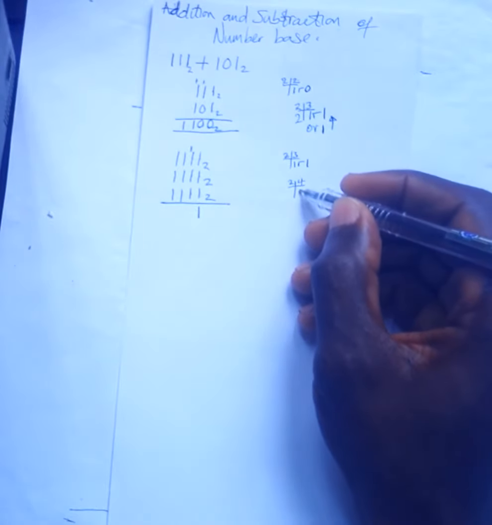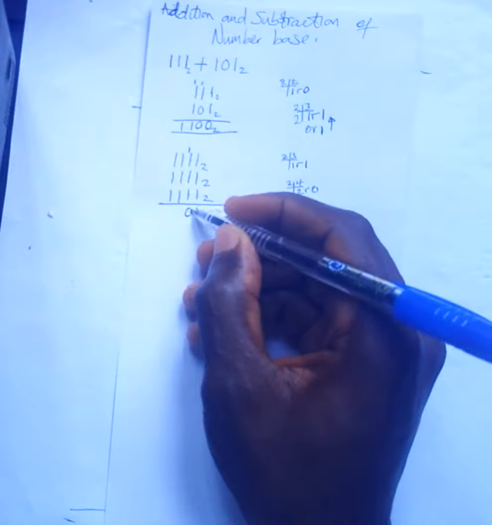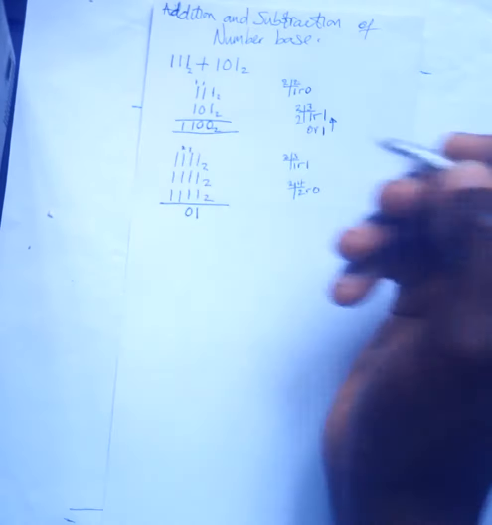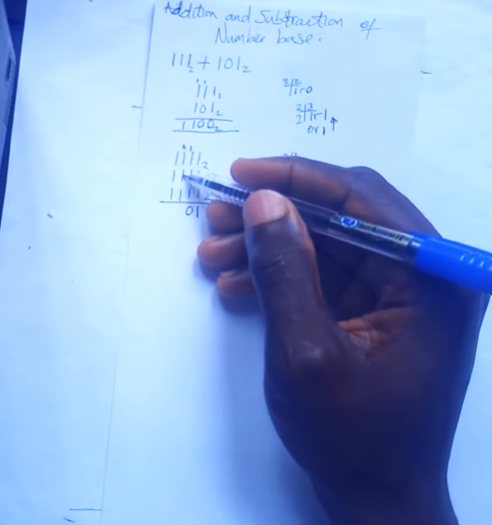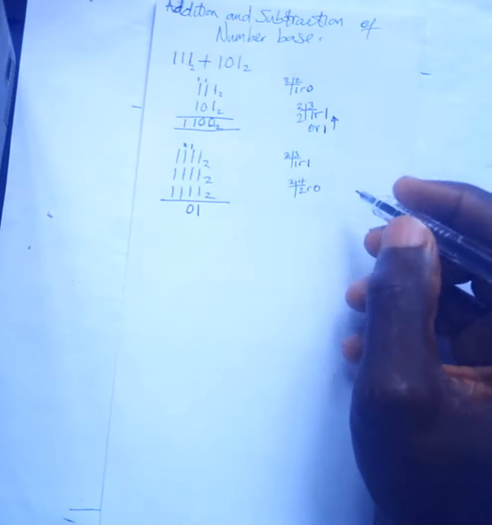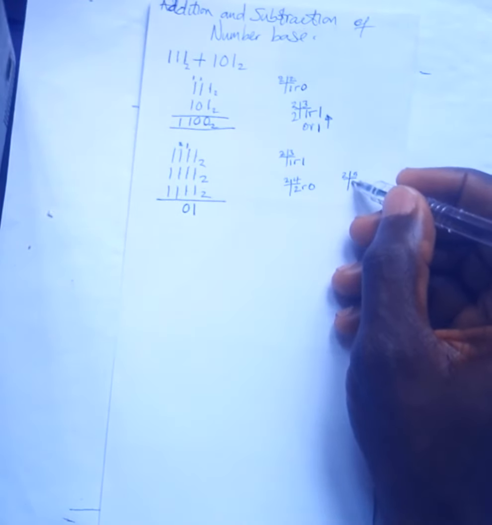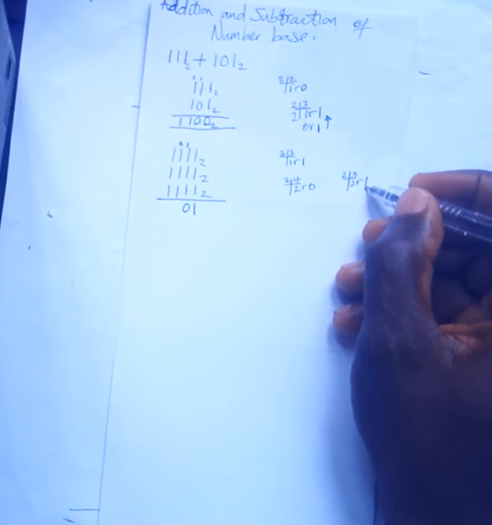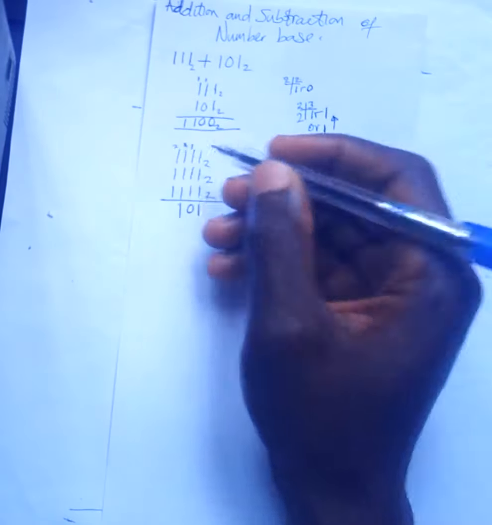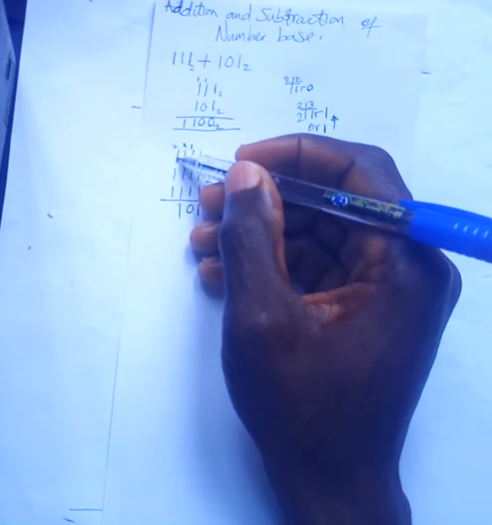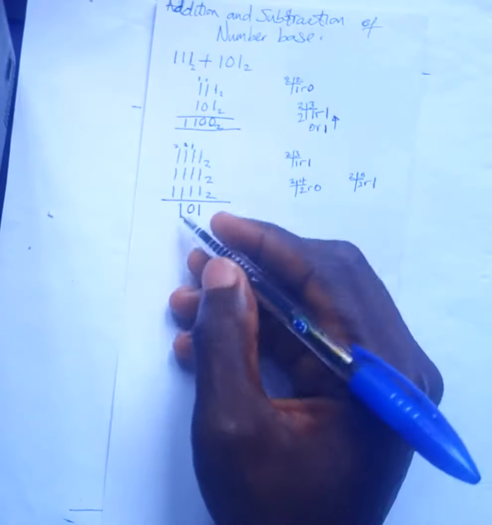2 in 4, 2, remainder 0. You write your 0. You carry your 2 here. 2 plus 1 plus 1 plus 1. 2 plus 1, 3, 3 plus 1, 4, 4 plus 1, 5. So you do for 5 also. 2 in 5, 2, remainder 1. So you write your 1, you bring in your 2 here. So 2 plus 1, 3. 3 plus 1, 4. 4 plus 1, 5. So you have 5.